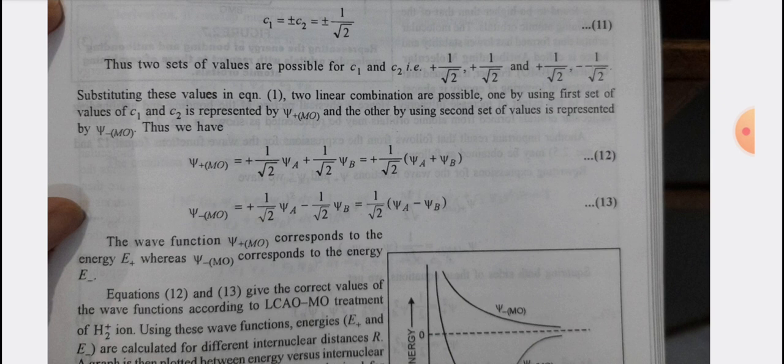Substituting these values, two linear combinations are possible. One using the first set of values of C1 and C2 is represented by psi positive MO, and the other using the second set of values is represented by psi negative MO. Thus we have psi positive MO equals 1 by root 2 psi A plus 1 by root 2 psi B, which equals 1 by root 2 (psi A plus psi B). Psi negative MO equals 1 by root 2 psi A minus 1 by root 2 psi B, which equals 1 by root 2 (psi A minus psi B).